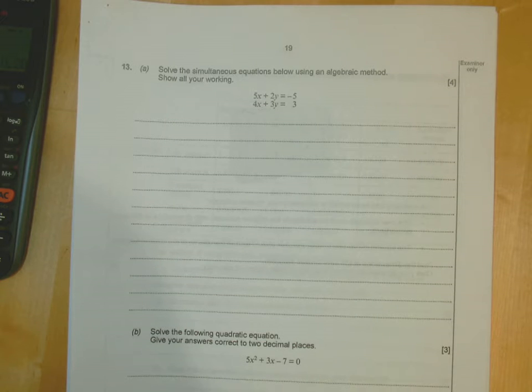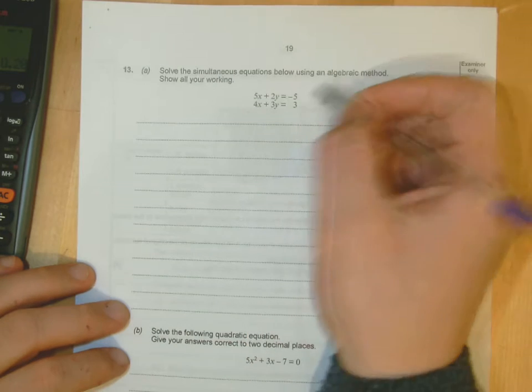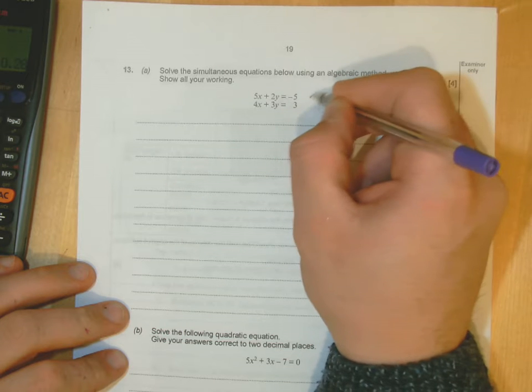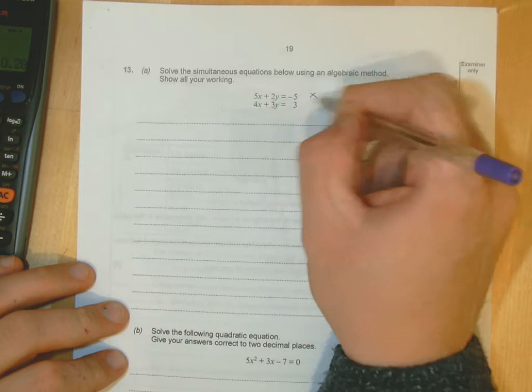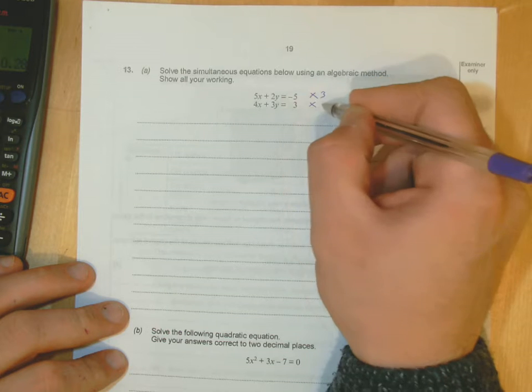Okay, solve the simultaneous equations below using an algebraic method. Show all your working. Right, now, with this here, it's up to you how you go about it. Maybe get the y's the same, so you'd have to times the first equation by what's in front of the y here, which is 3. You'd have to times the second equation then by what's in front of the y here, which is 2.